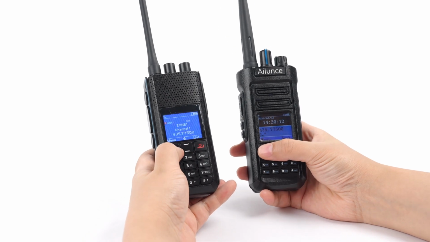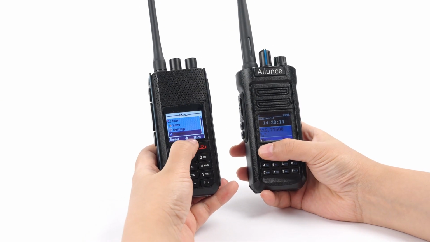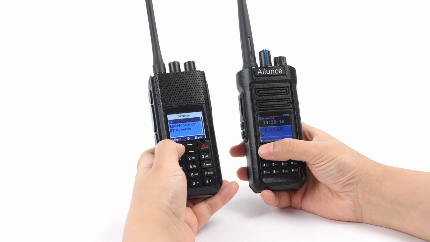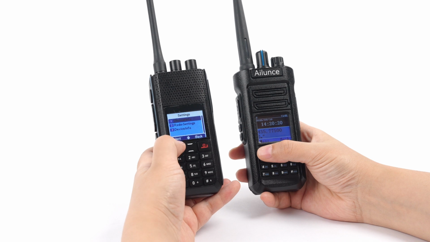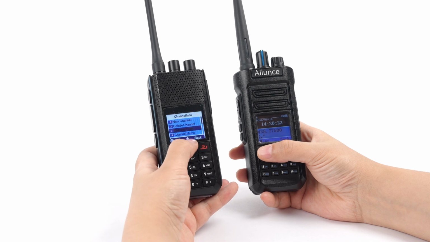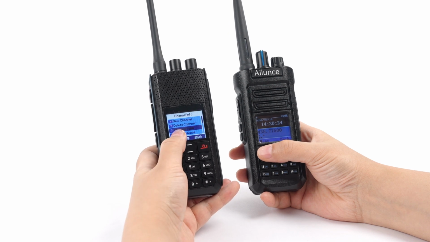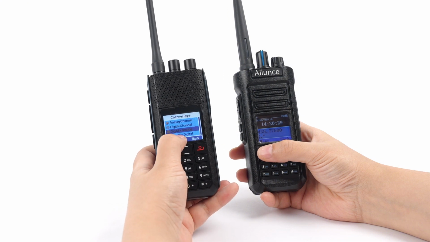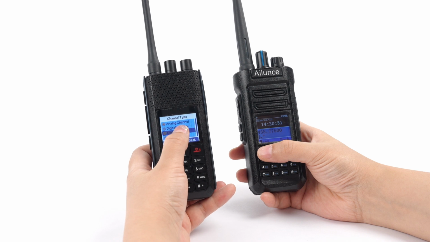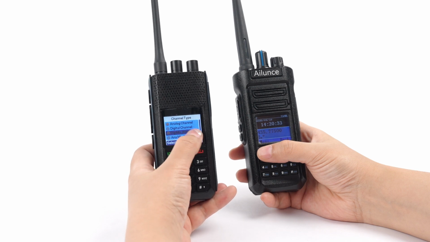Now, let's switch the H1's channel type to mixed channel. Go into the menu, choose Settings, then Channel Info, and then Channel Type. Here, you will see 4 options: Analog Channel, Digital Mixed Analog, and Analog Mixed Digital.